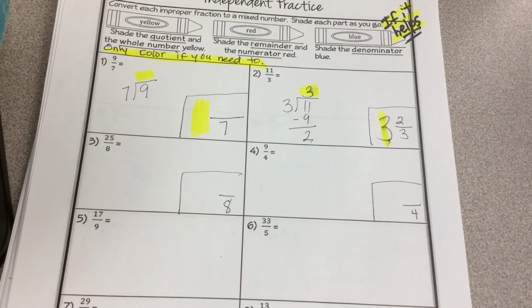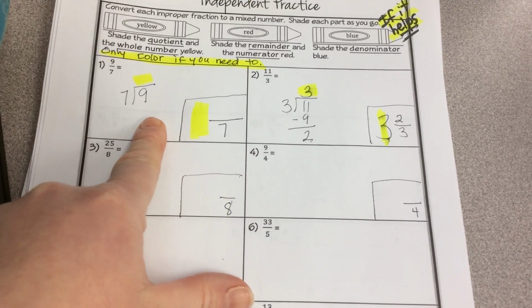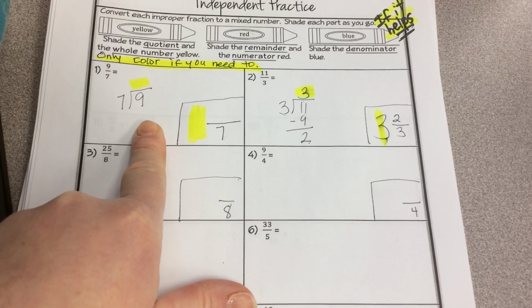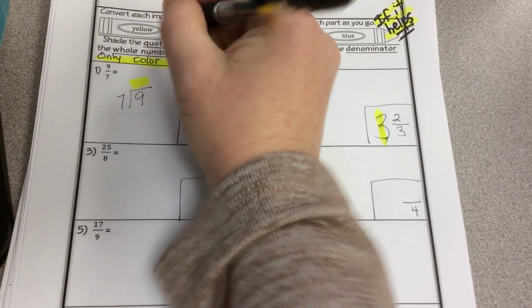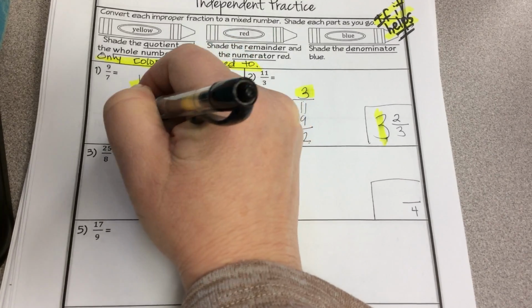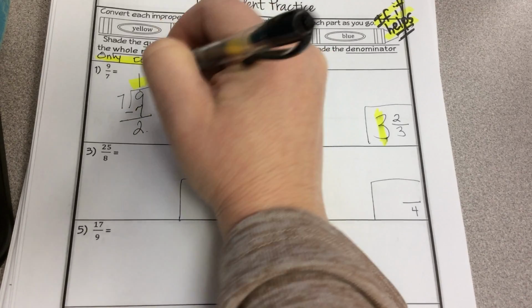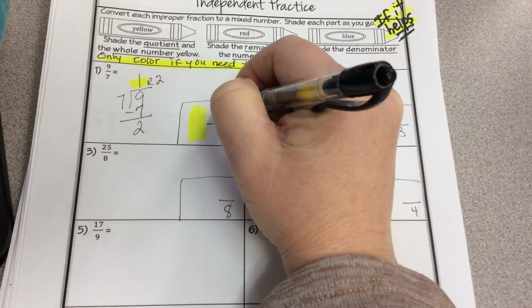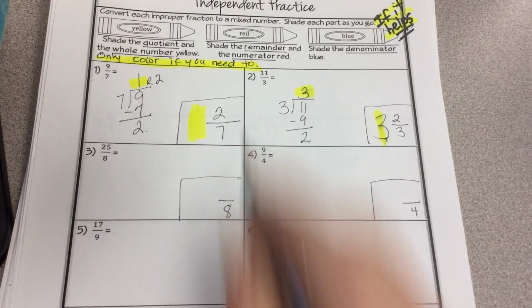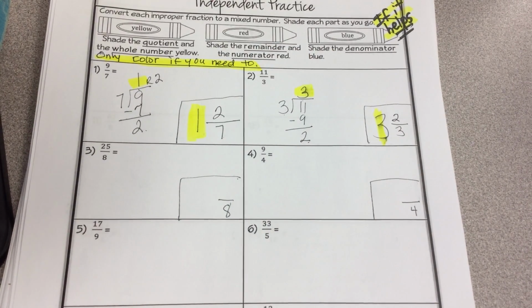Now, as I was doing that, out of the corner of my eye, I realized I never finished this one. So I'm going to go back and do that one now. 7 goes into 9 one time. 1 times 7 equals 7. 9 minus 7 equals 2. That becomes my remainder. My remainder becomes my numerator. So 1 2/7 is my answer.